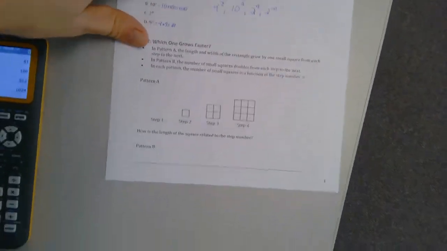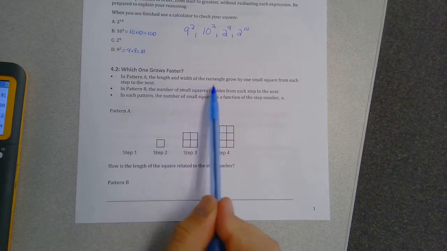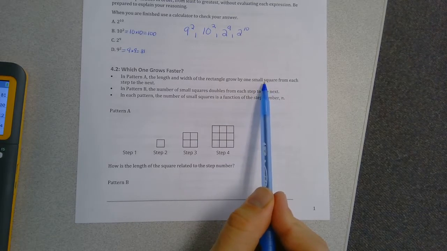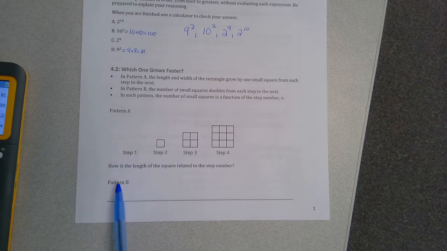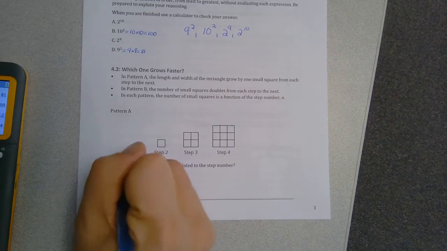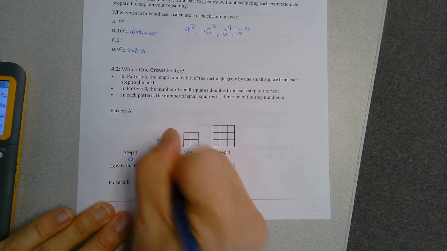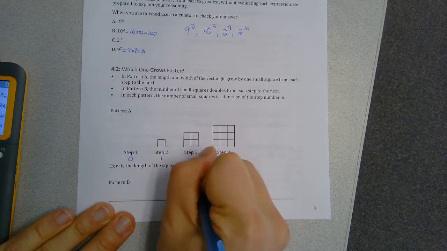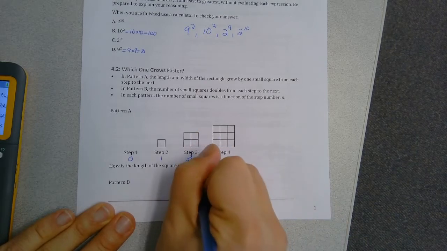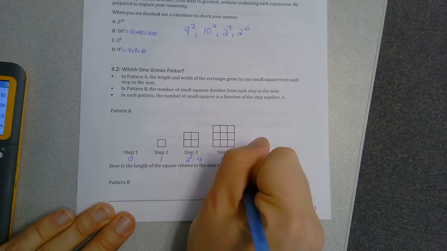Moving on now, in looking at some patterns, it says in pattern A, the length and the width of the rectangle grow by one small square from each pattern to the next. So we're going to start with pattern A and look at step 0. I can see that at step 1, I have 0. At step 2, we have 1. At step 3, it's 2 by 2, or 2 squared, which is 4 squares. And step 4, it's 3 squared, which is 9.